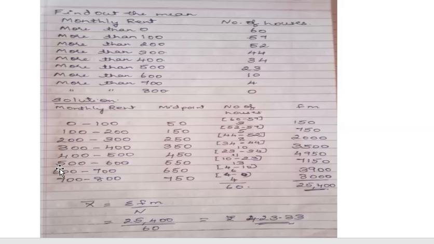Okay, next, fm is to multiply these two values. 50 into 3, 150 into 5, like that. These two numbers you have to multiply and write. You will get this. Then add all this, you will get 25,400. Then mean. How to calculate mean? fm or fx divided by n, that is total 25,400 divided by 60, you will get 423.33. Okay, so this is how you have to calculate.